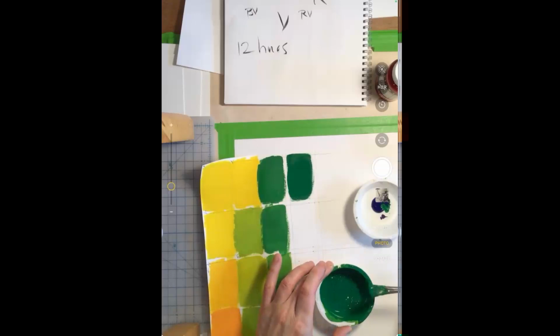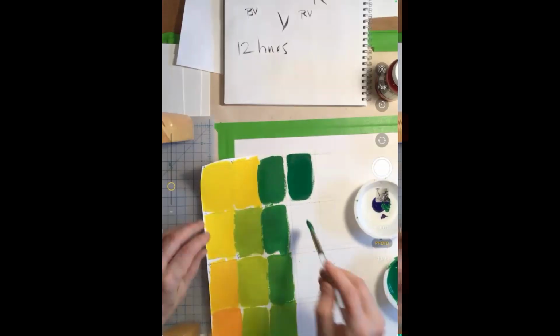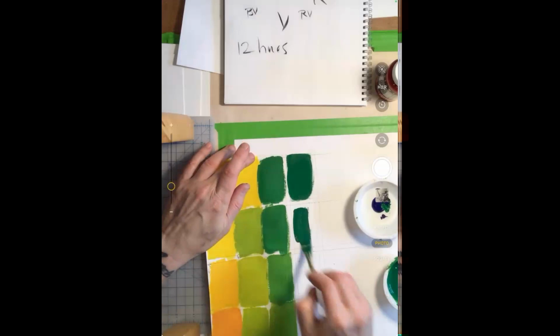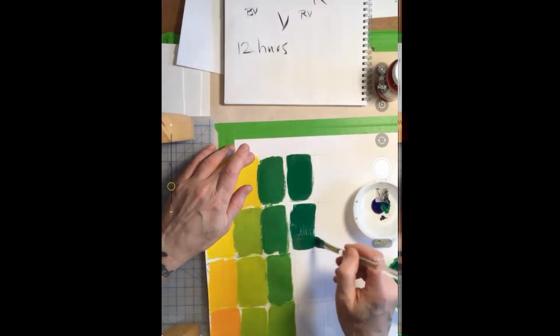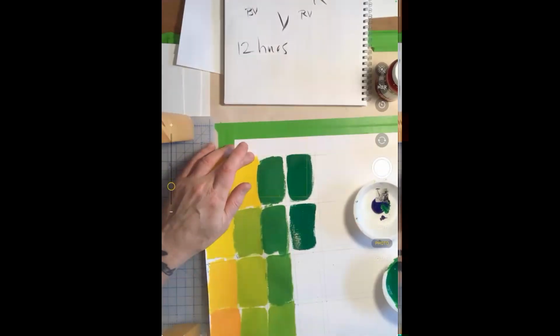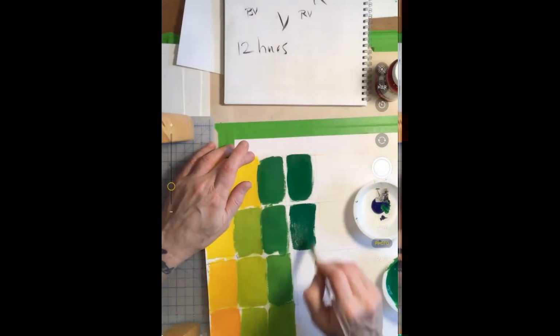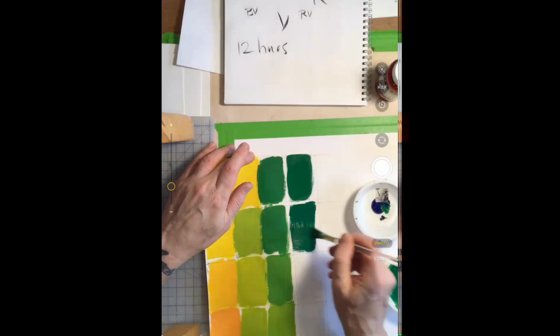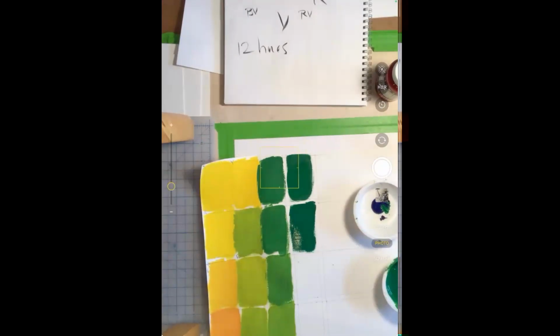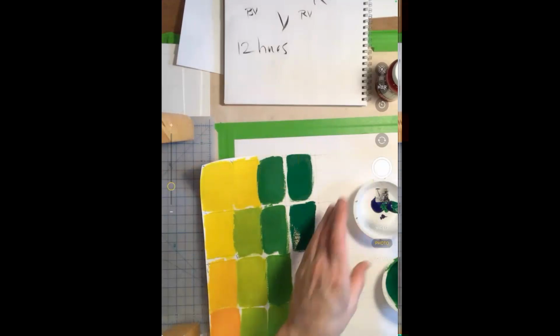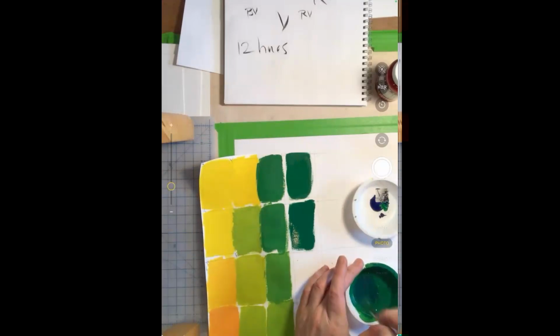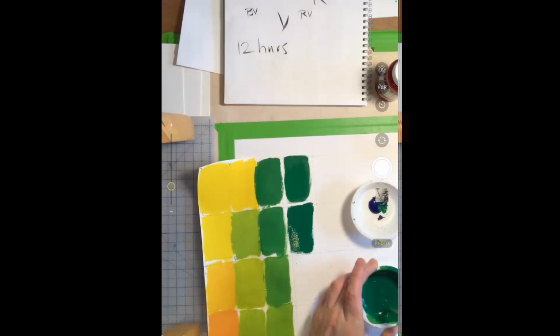Okay, that's better. I can see there's more of a difference. Right, so paint goes down wet. I can't see the difference quite yet, but I can still do more. Yep, I'm getting a lot of paint here.